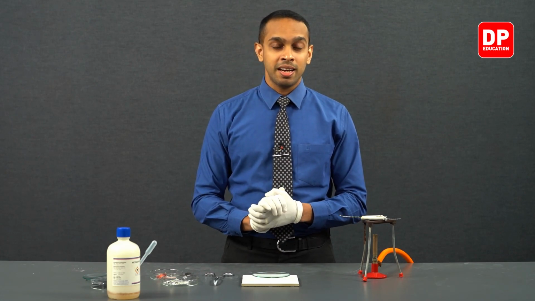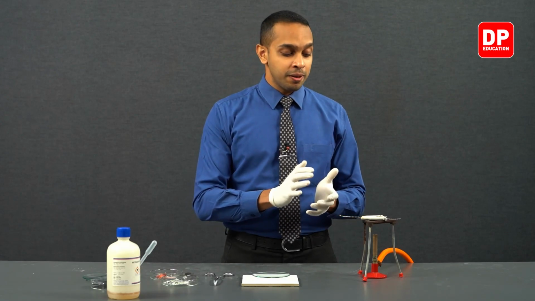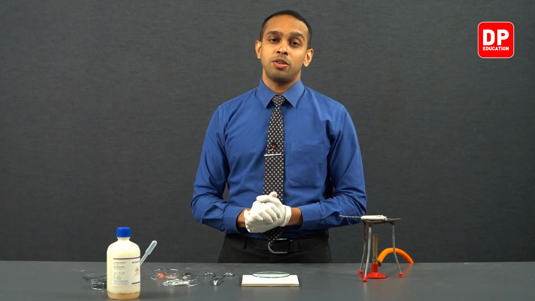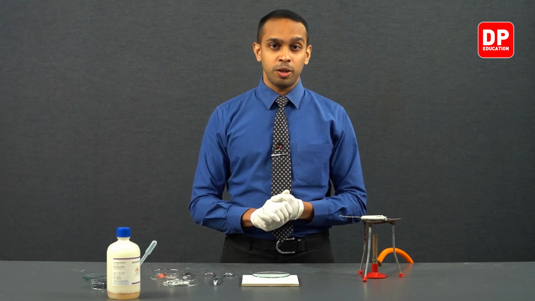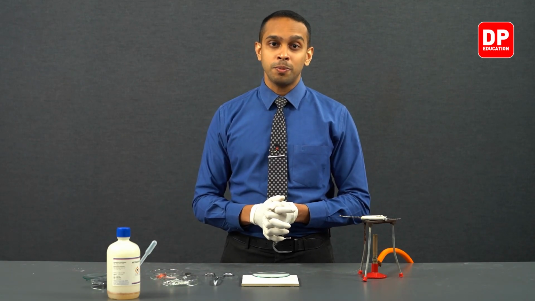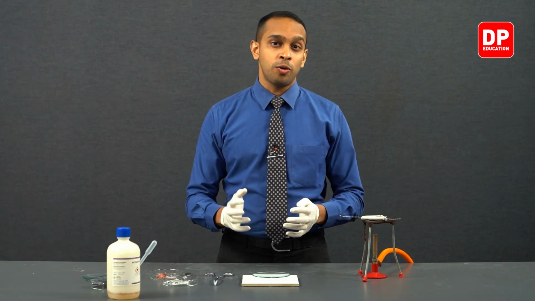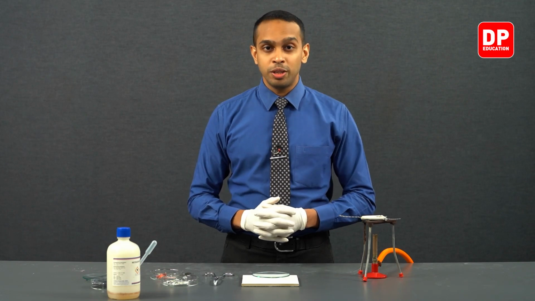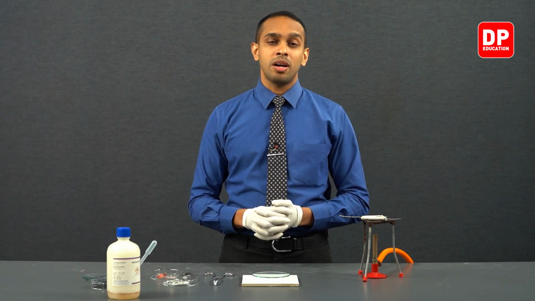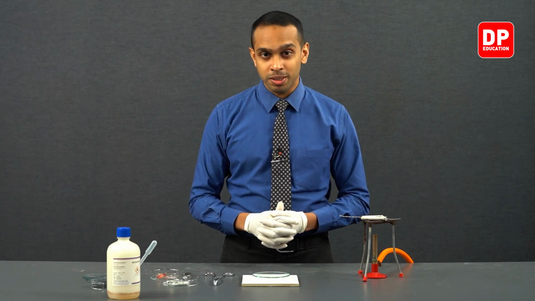Now students, as I mentioned earlier, when you heat magnesium strips in a closed environment like the crucible that we used, after the oxygen in that environment runs out, it will start reacting with the nitrogen in that environment to form magnesium nitride. When you react magnesium nitride with water, ammonia will be formed.